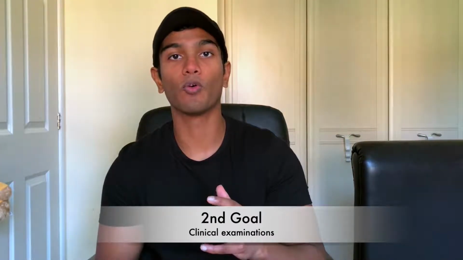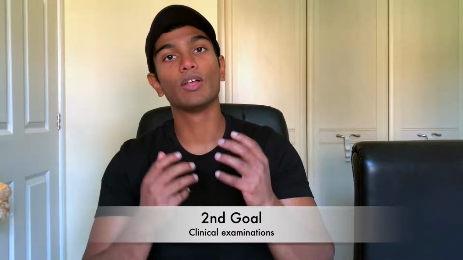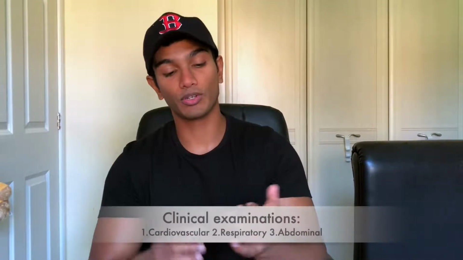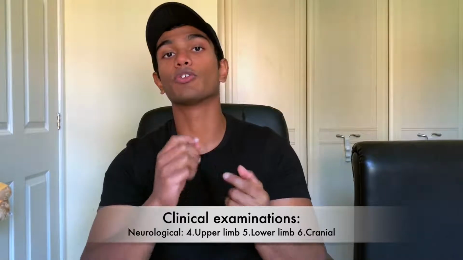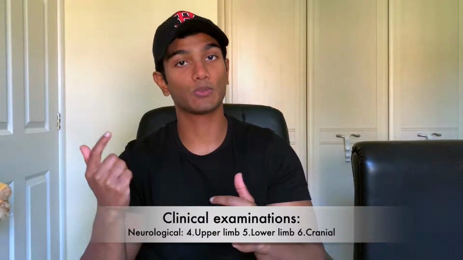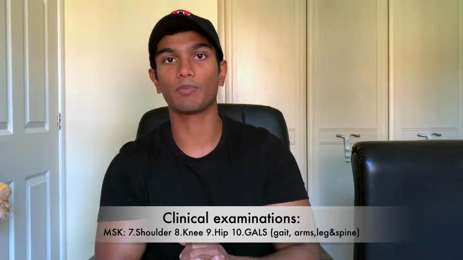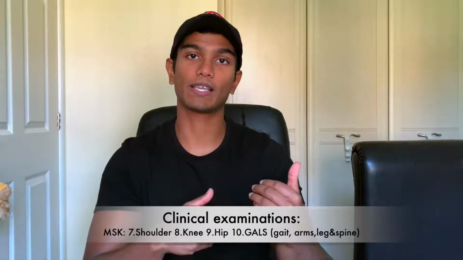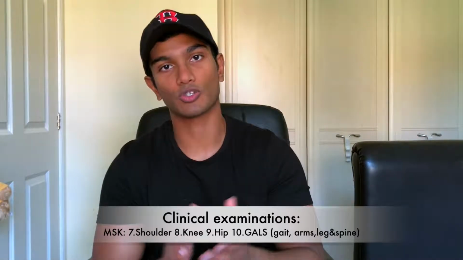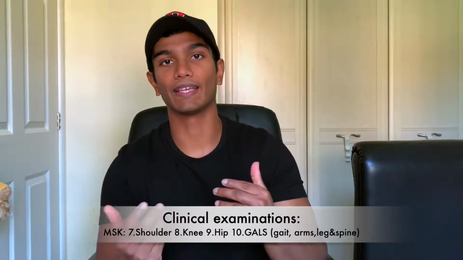Which brings us on to our second goal, and that's learning how to perform good clinical examinations. Those include cardiovascular, respiratory, abdominal, and neurological examinations, including upper limb, lower limb, as well as a full cranial nerve examination. You should also be proficient at MSK or musculoskeletal examinations, like shoulder, knee and hip examinations, as well as a GALS screen, which stands for gait, arms, legs, and spine.